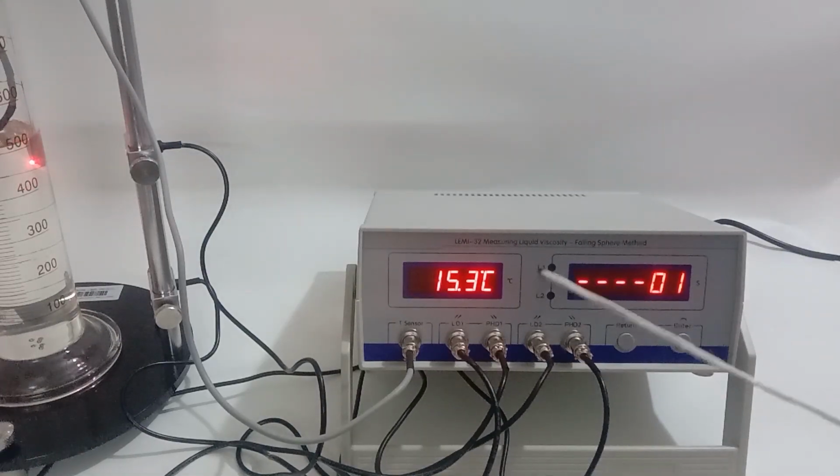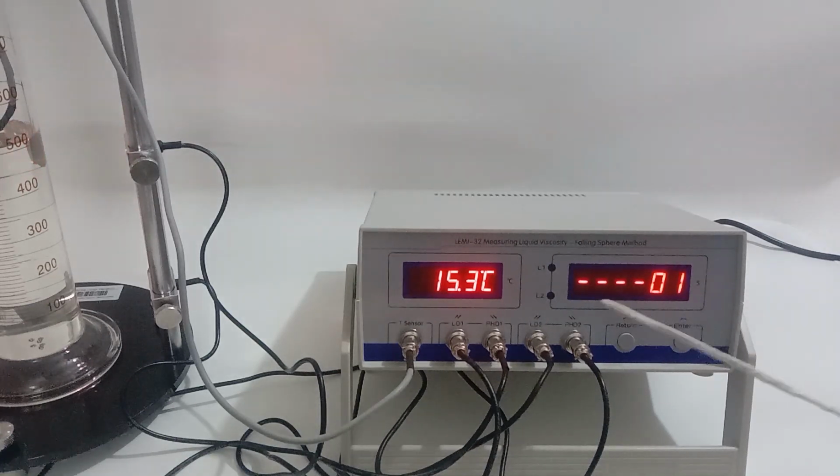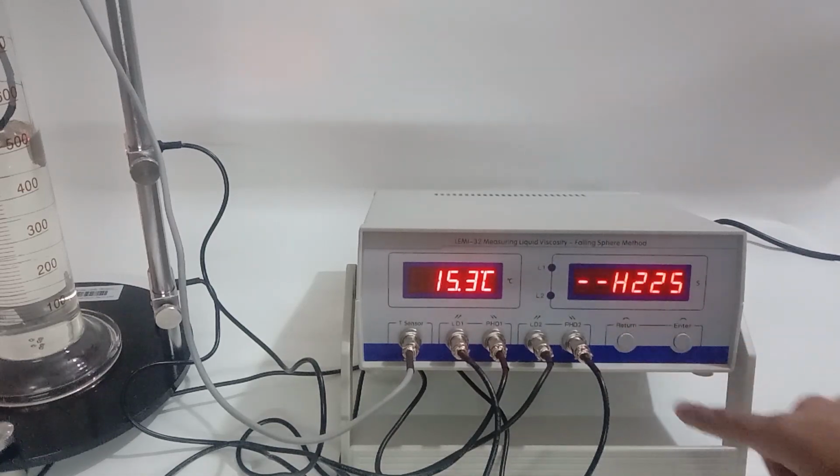This stopwatch has not displayed any time because the falling ball has not cut the first laser beam and only it has cut the second laser beam. So let's try another ball. But before trying another ball, press this return button and then press this enter button. Put the steel ball into the falling ball catheter.